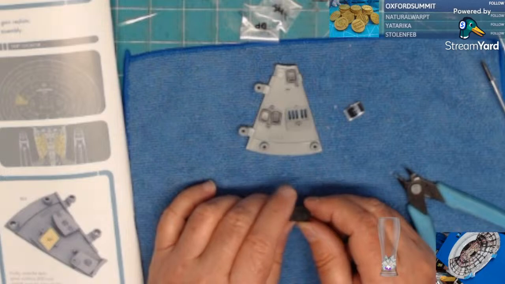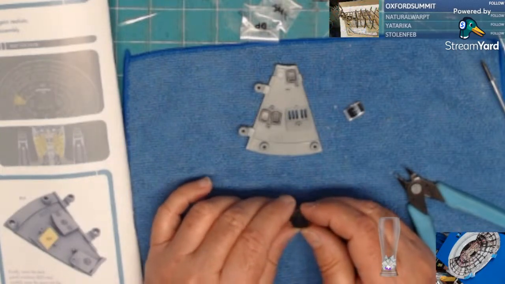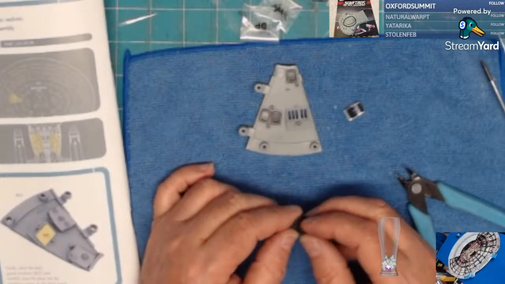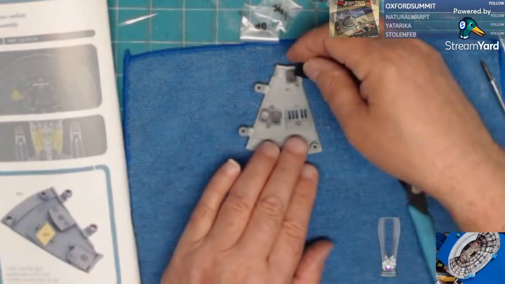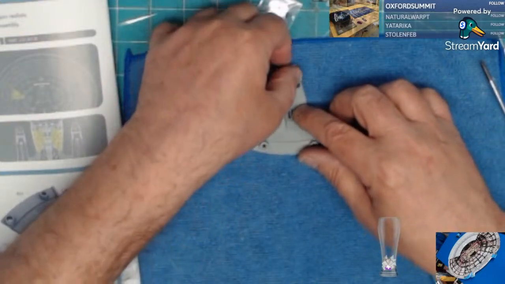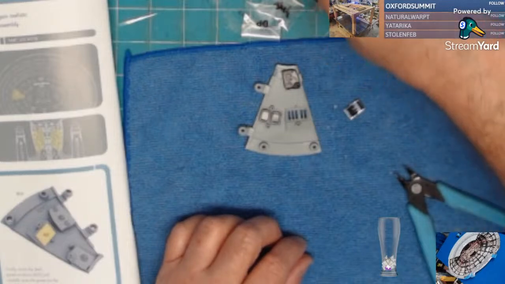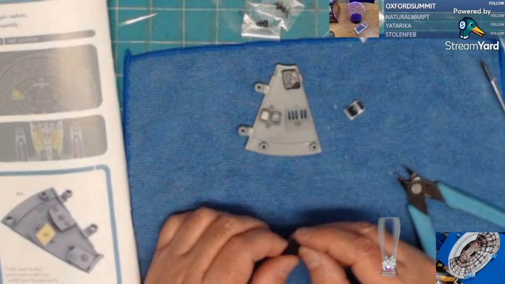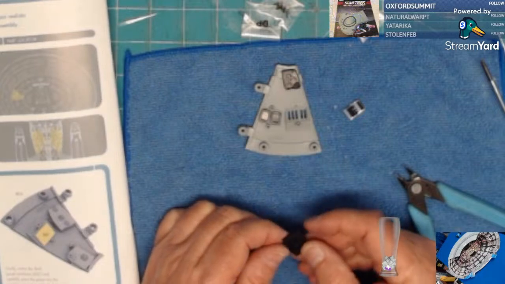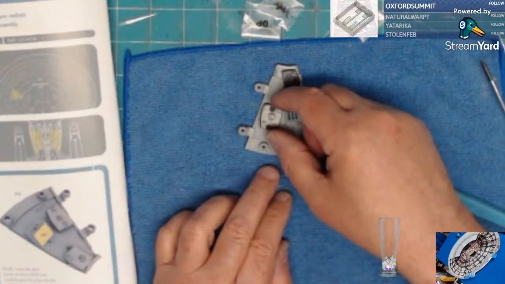Okay, so 82D. This says R and the other one says R also. But this one's this one here. Okay, and then this one's this one over here. So this goes to the wider, and it goes to the wider. There we go.